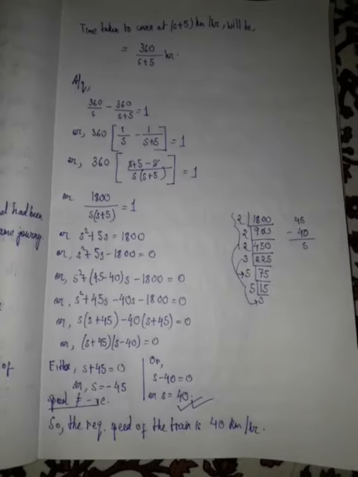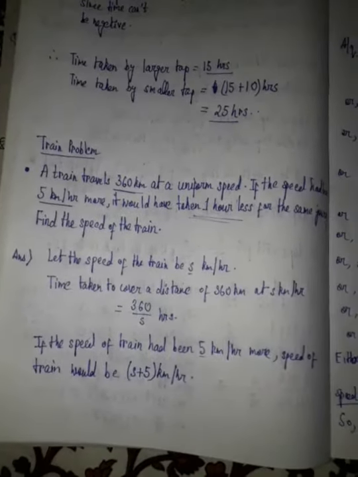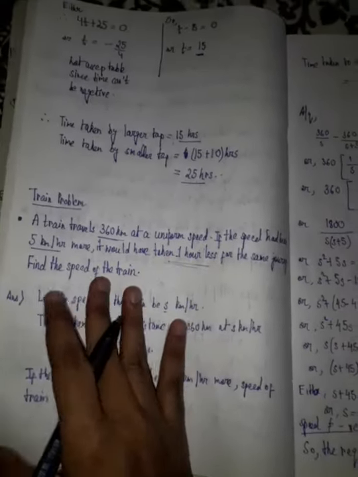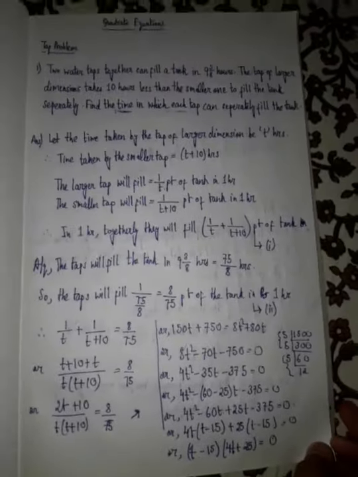So here's the full sum again. Here's the question. It's a train problem and we have already discussed the tap problem.